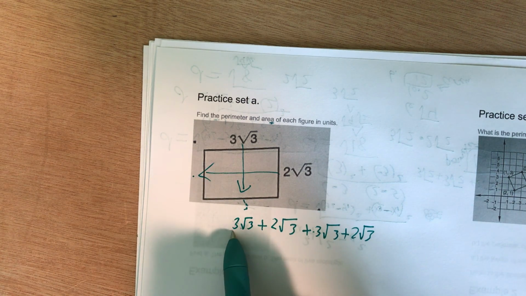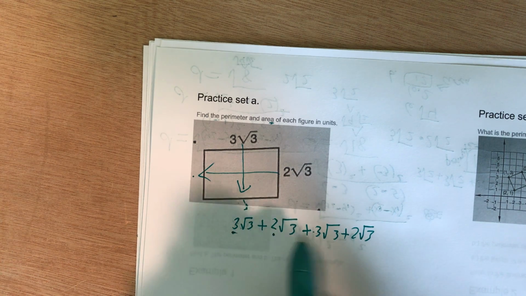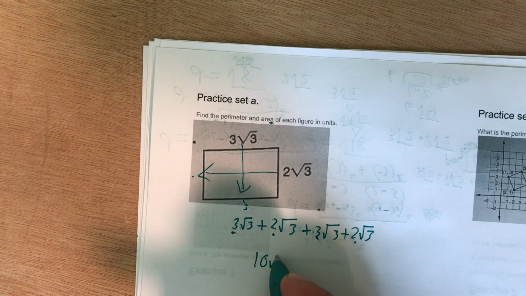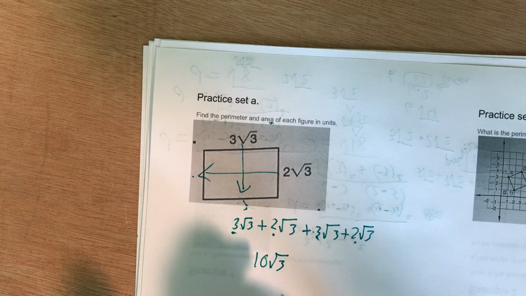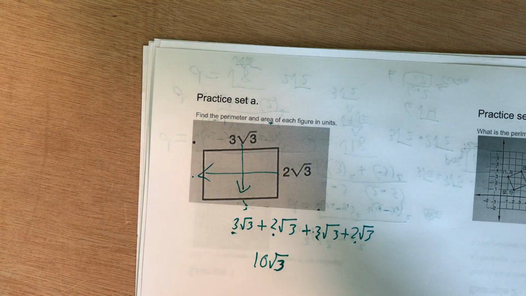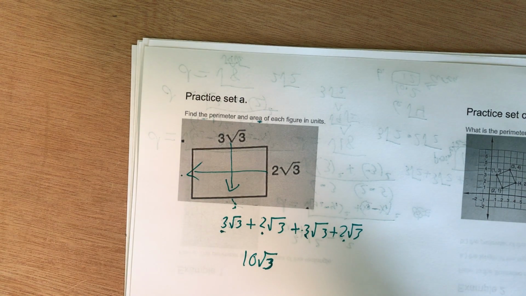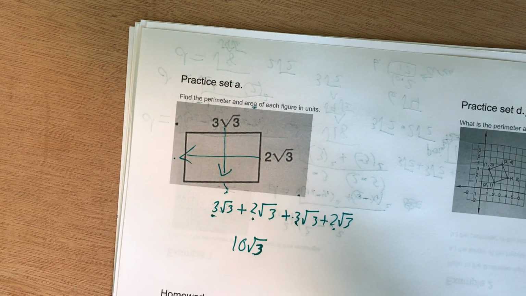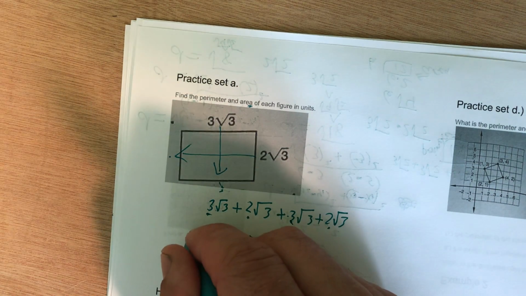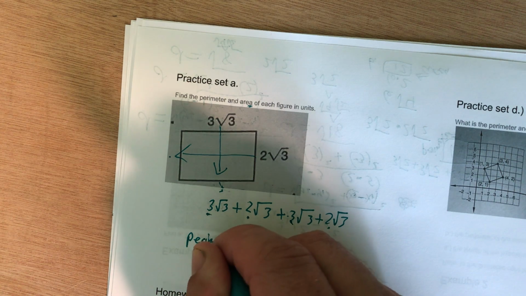So you have 3, 5, 8, 10, and then keep your square root 3. This is like having an x with them. You can add things when they have the same variables. Well, that radical is just like one of those. So that would be your perimeter.